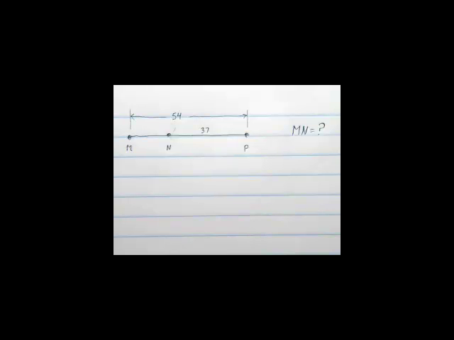It just has to be in between them. I know the length of NP is 37. I know the length of MP is 54. And I want to know how long is MN. So what's the answer? 17. Yep.